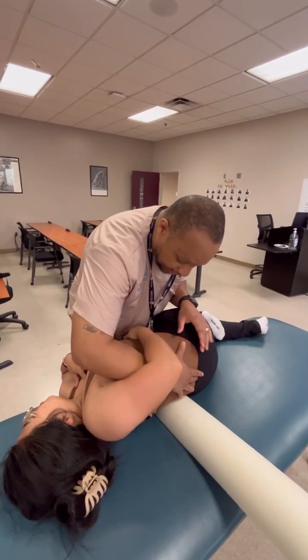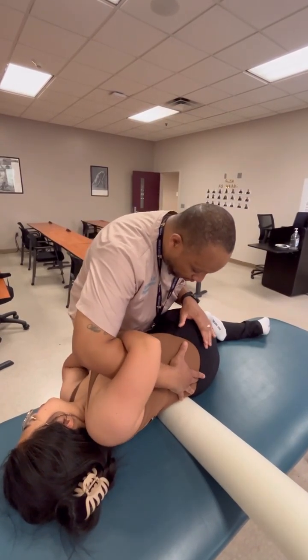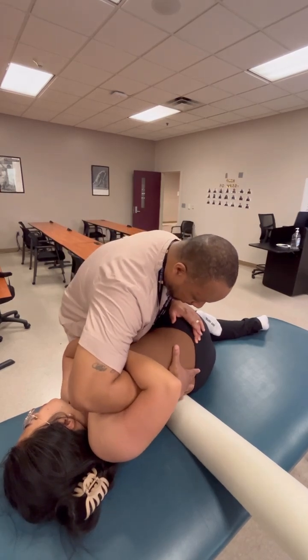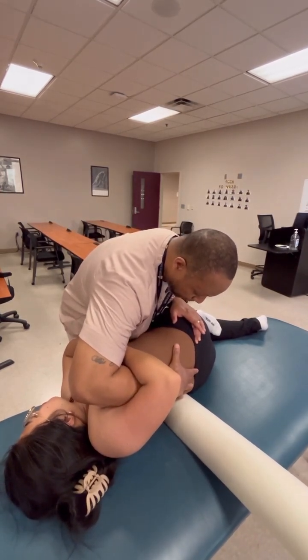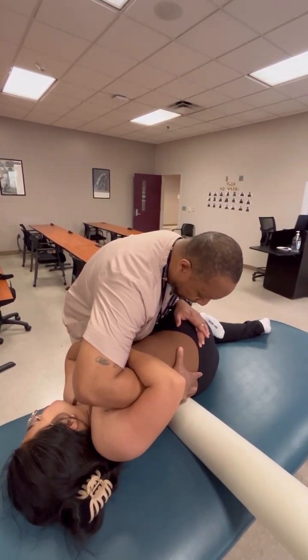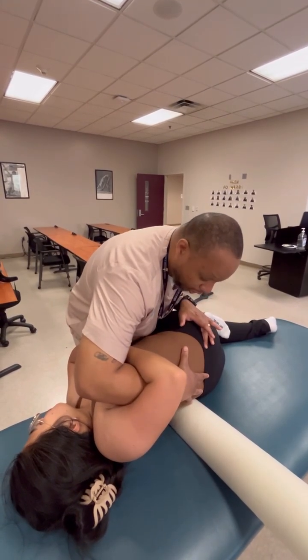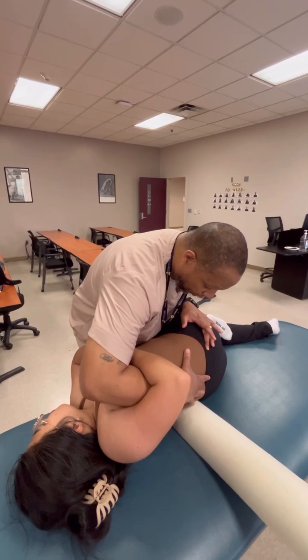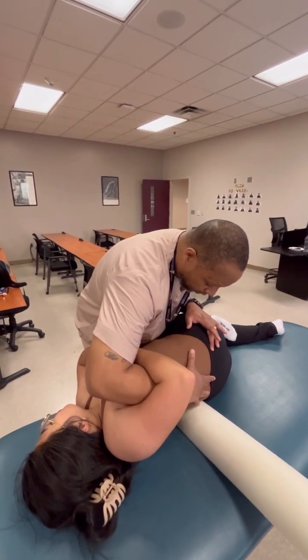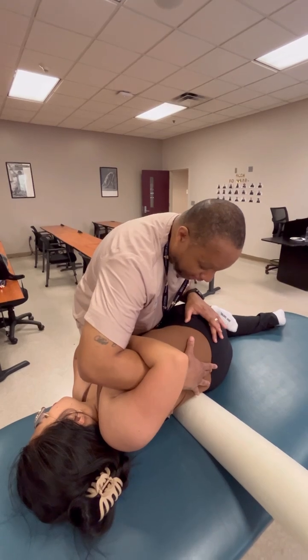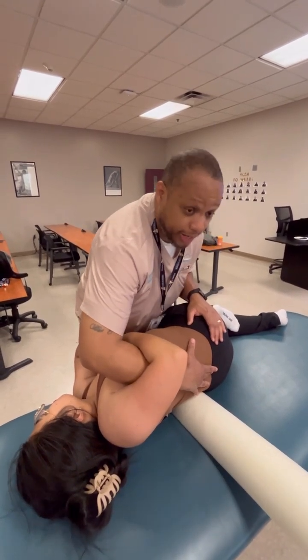We know with this technique, when I perform this technique and elongate her, and then add the thrust manipulation, we do know that we get a gapping to occur on the right side, and we got approximation occurring on the left side with rotation to the right, facilitating rotation to the right of L4 on L5.